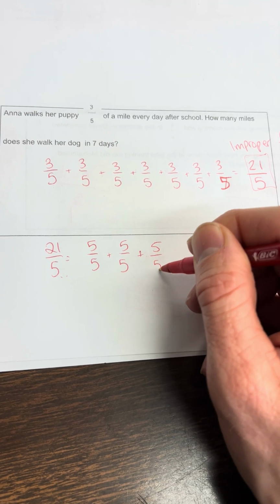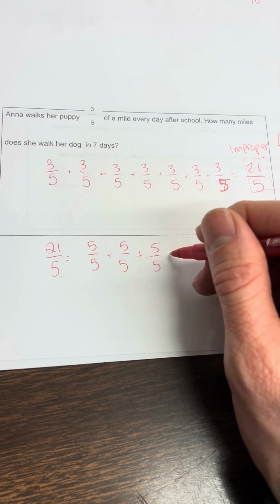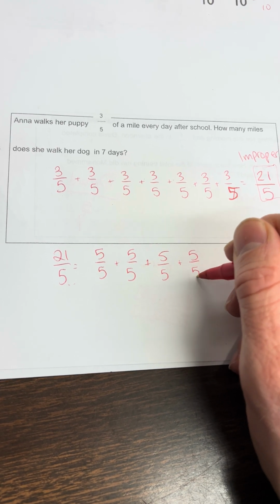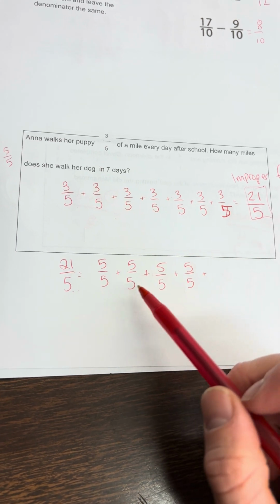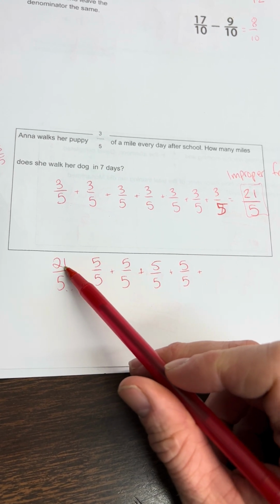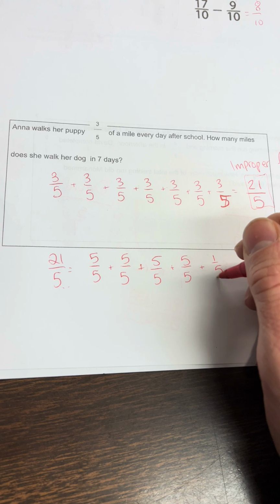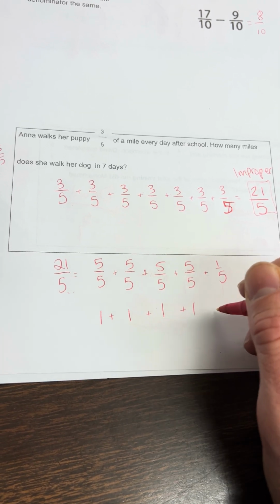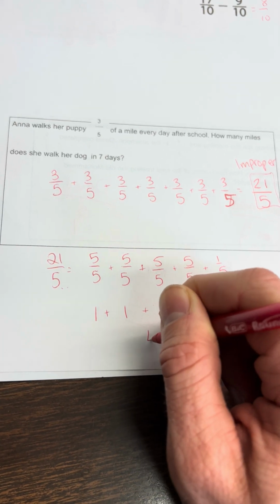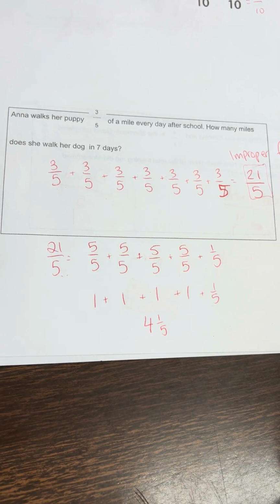Another 5/5 makes 15/5. Another 5/5 makes 20/5. And I can't do another group of 5/5 because I only had 21, so I would have 1/5 left over. This is 1 plus 1 plus 1 plus 1 plus 1/5, or 4 and 1/5.